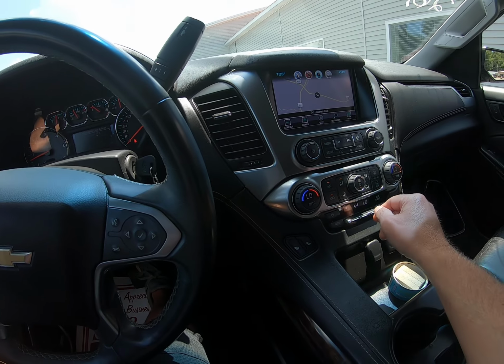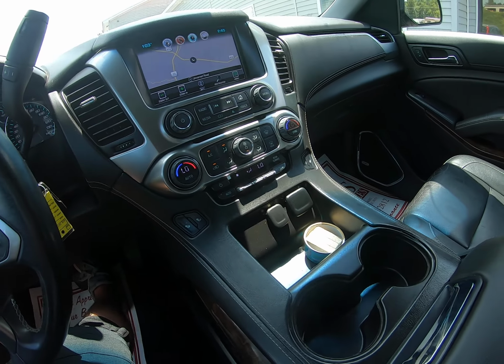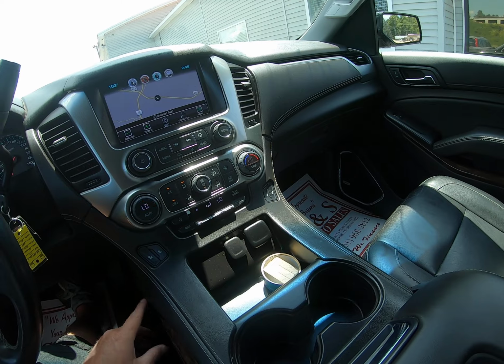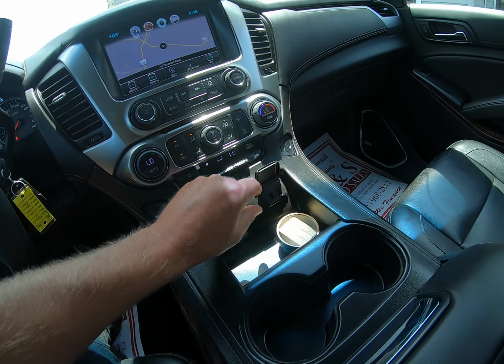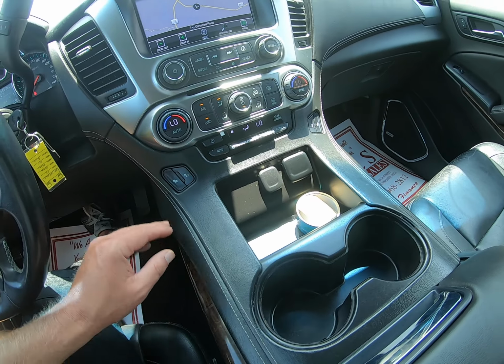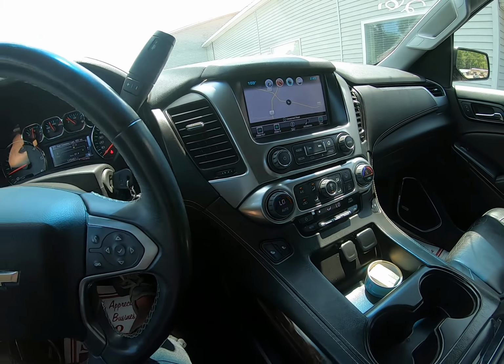All right, next we'll be doing dual climate control. That's pretty much self-explanatory. Right up here you've got two USB ports. That's for your heated seats.